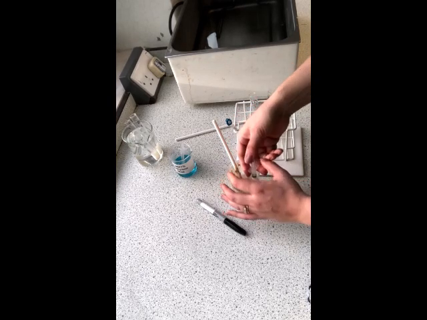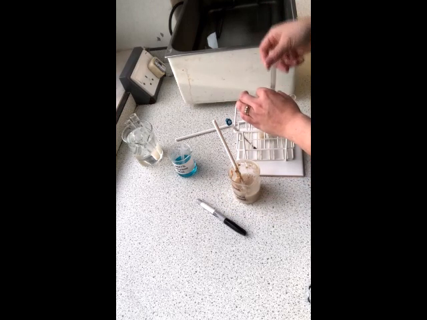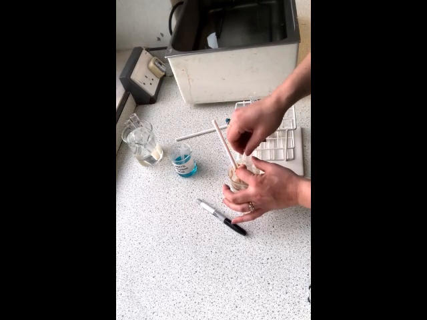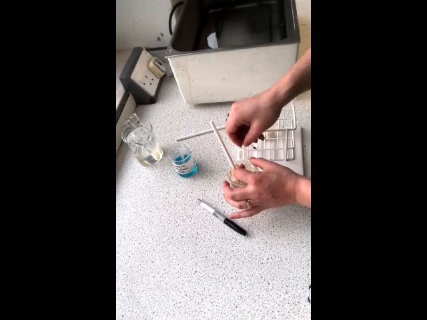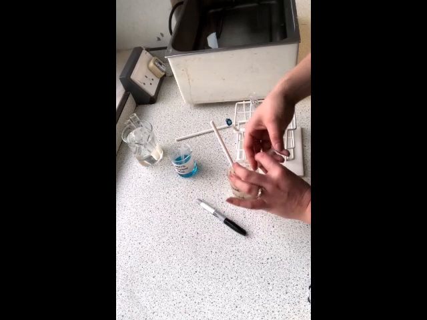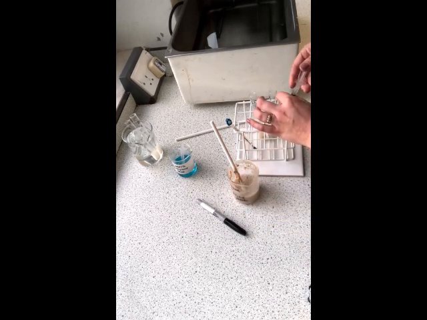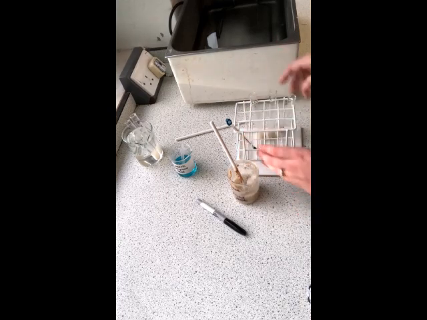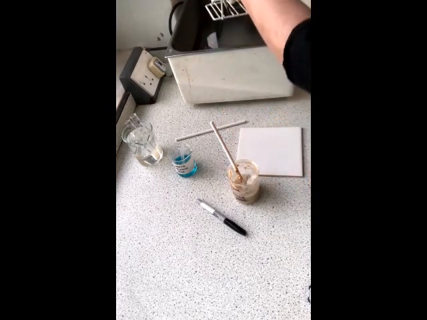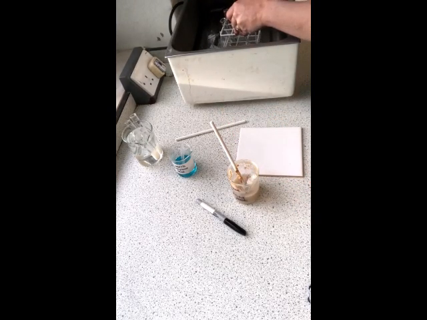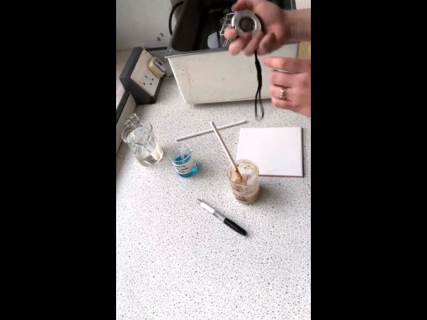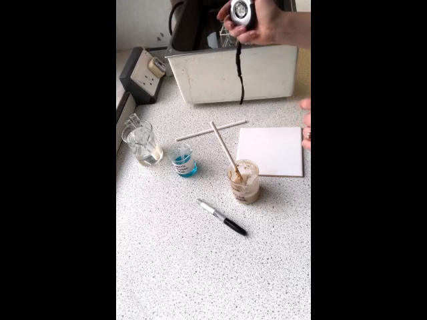Okay, yep, that's 2. And check that. Yep. Okay, and again we're going to carefully pop this into the water bath with our thermometer, and we're going to leave that for 5 minutes.